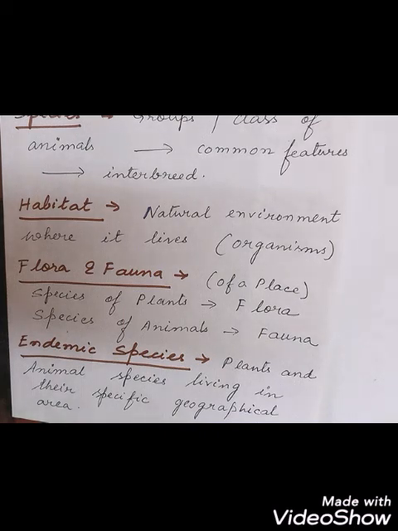The geographical area where the animal or plant species survive is called the endemic species. Those which are confined to a particular area are called endemic species. So the giant panda is endemic to China and the Asiatic lion is endemic to Gir National Park in Gujarat.